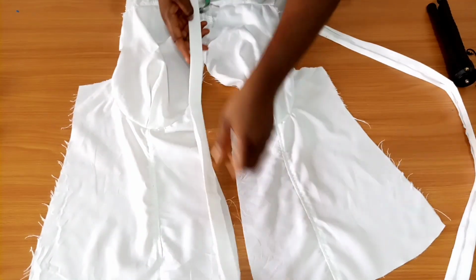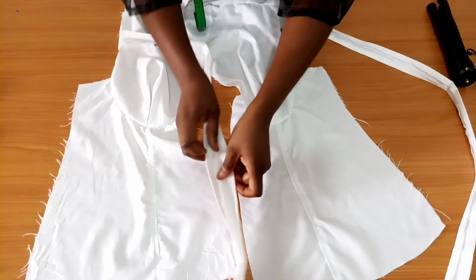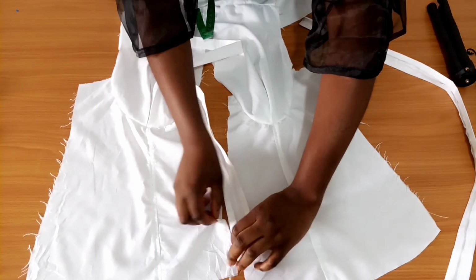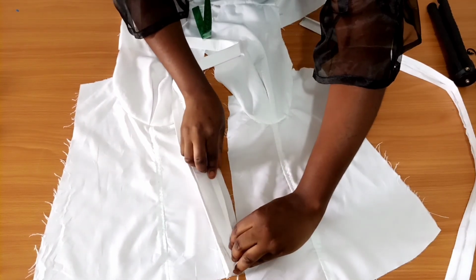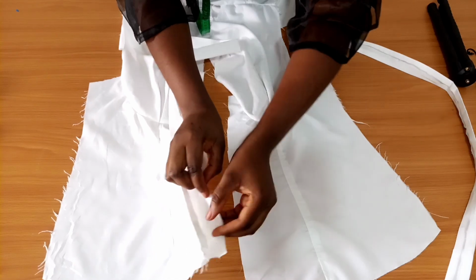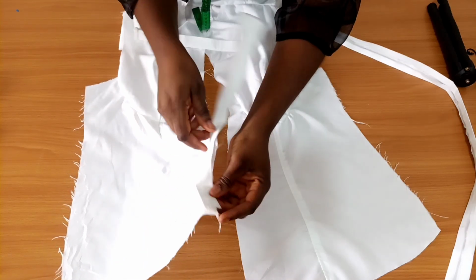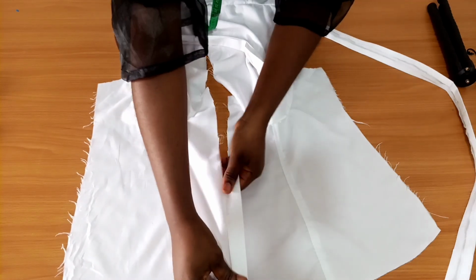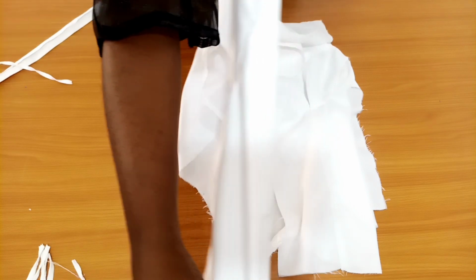For the two pieces I just showed you, I ironed in fusible interfacing. This will help the placket stay firm on the shirt. So I picked up the one that was 3 inches wide. I will first sew it onto the shirt by half an inch, then turn it around, close it up with the other side, then top stitch on it this way. So, and this is what we have.